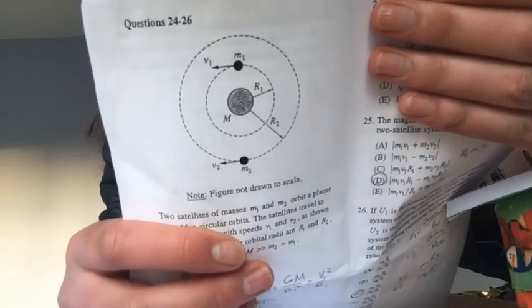So let's look at an example problem from the AP test which shows this mathematically. Two satellites of masses m1 and m2 orbit a planet of mass M in circular orbits. The satellites travel in opposite directions with speeds v1 and v2, as shown in the figure above. Their orbital radii are r1 and r2, respectively. Assume that M is greater than m2, which is greater than m1. So this is a diagram of what's going on.